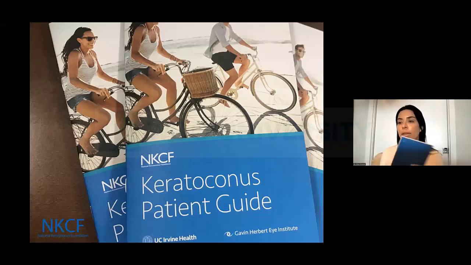It is neutral, so it's not brand specific. And it's something reliable. I always tell patients this is a non-profit, so it's not like you're just referring them to a place that's trying to sell them something. You're referring them to a place where they can get reliable information and where they can find more resources.